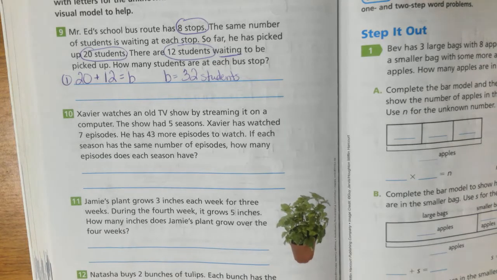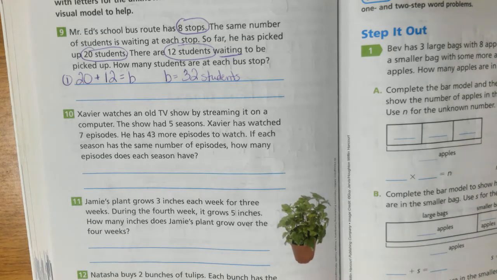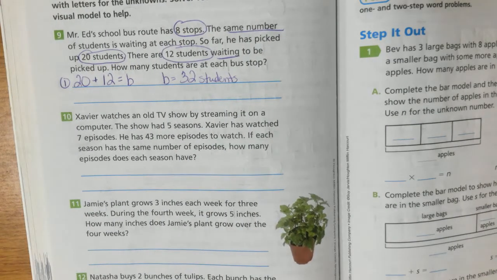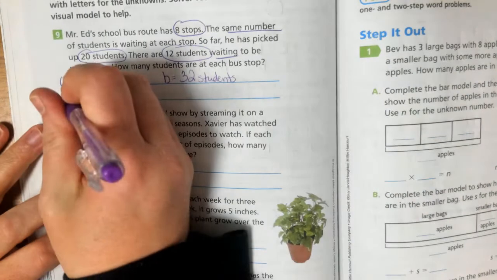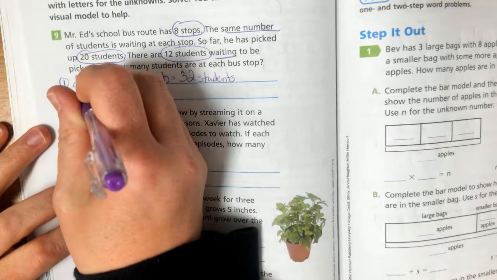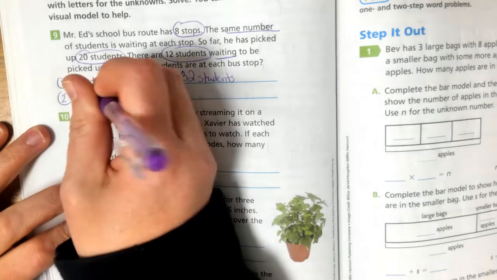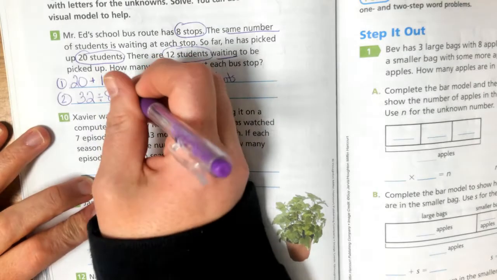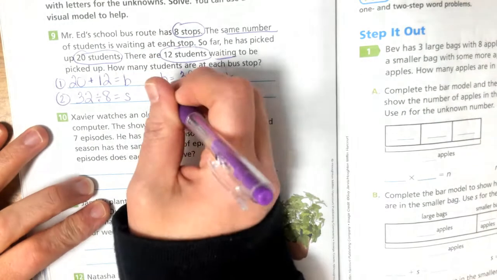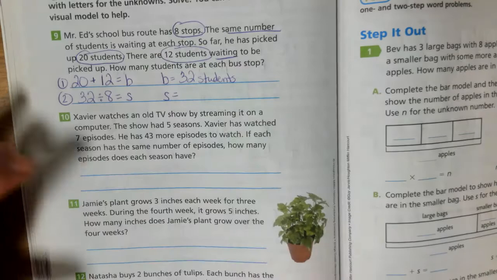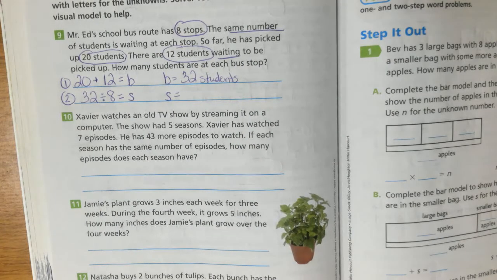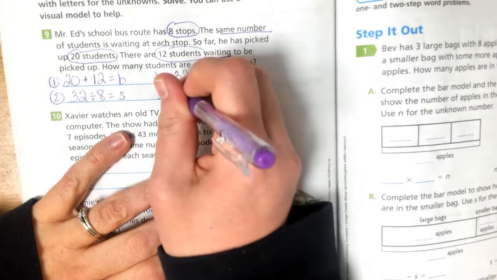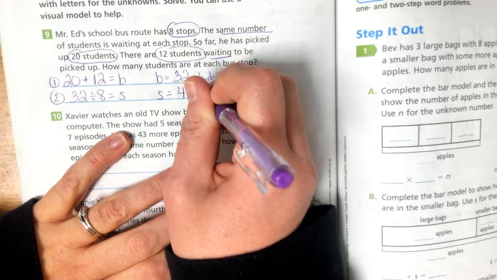Now we need to figure out how many students are at each stop if the same number of students are waiting at each stop. Well, there are how many stops? There are 8 stops. So if we have a total of 32 students that get picked up for the bus, divided by a total of 8 stops, how many students are at each stop? So 32 divided by 8. 32 divided by 8 equals 4. There are 4 students at each stop.